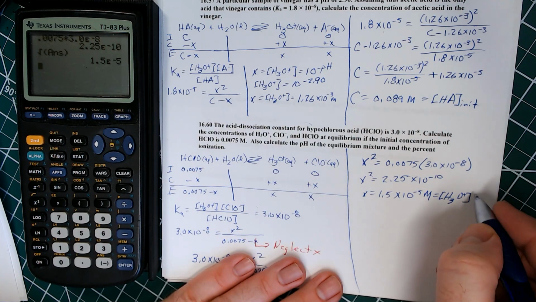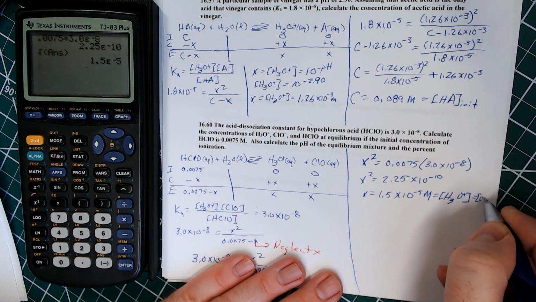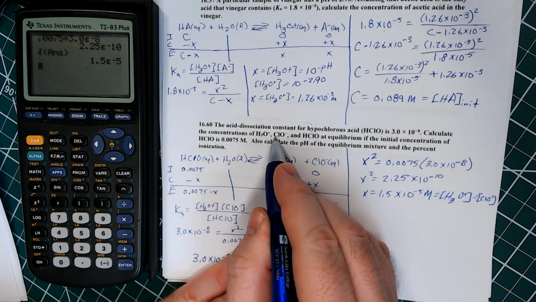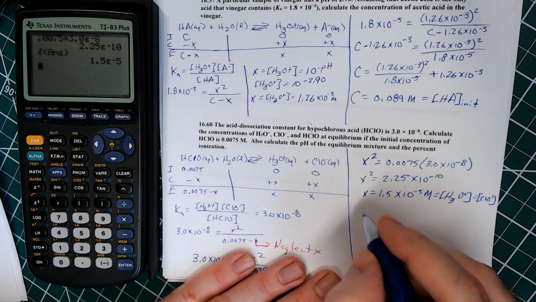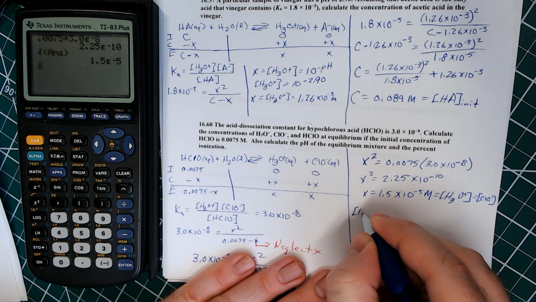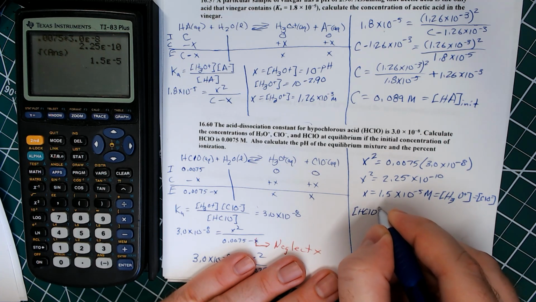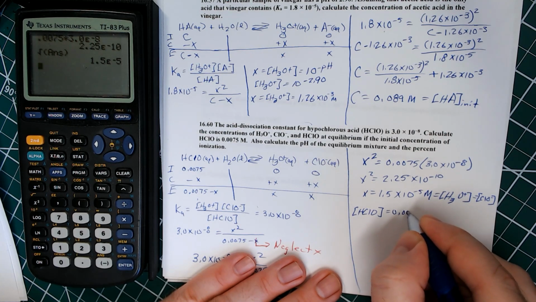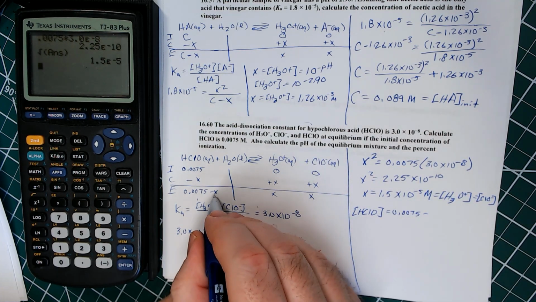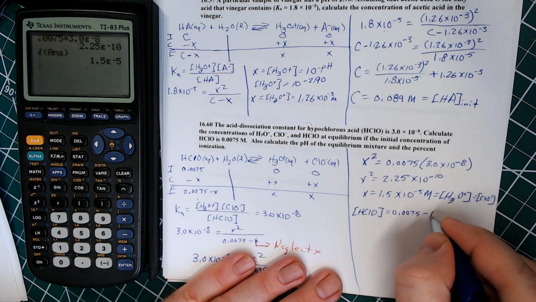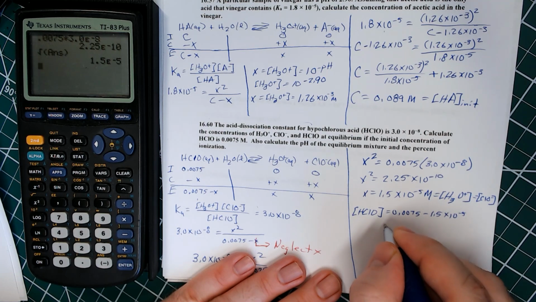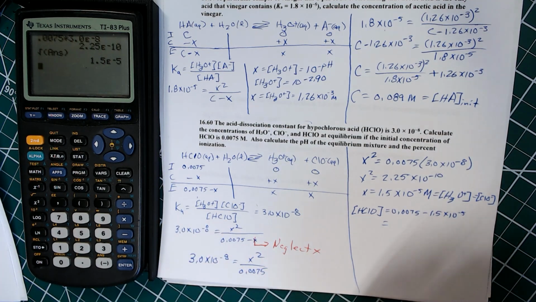And it's also equal to the concentration of hypochlorite ion. So we've solved this and this. To get this, that's pretty easy. Our concentration of HClO is equal to 0.0075 minus X, and X is 1.5 times 10 to the negative 5.